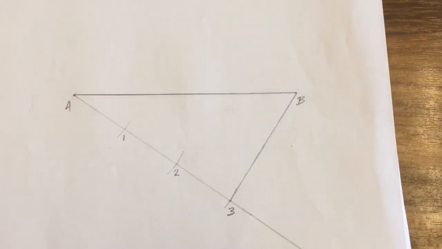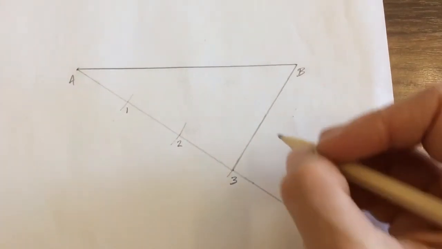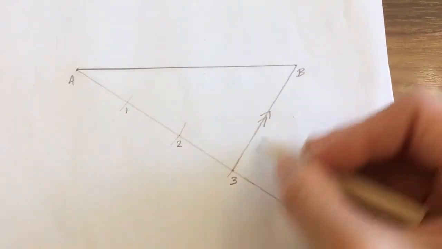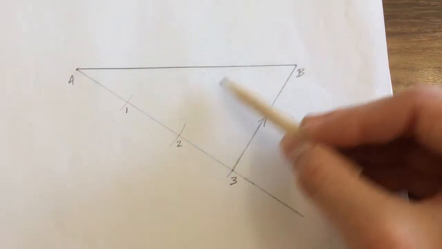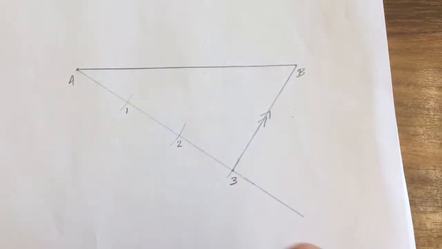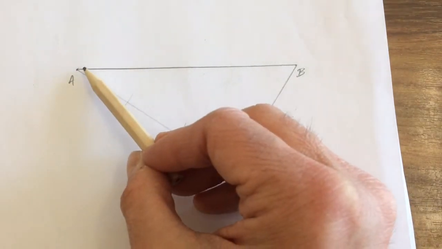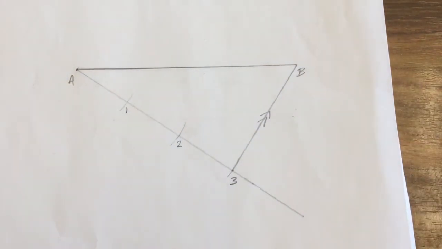And in both methods that I'm going to show, the general idea is we want lines that are parallel to this one from point 2 and another parallel line from point 1. And it turns out that these parallel lines are going to automatically break AB into 3 equal parts. How the methods differ is the way in which we draw the parallel lines.